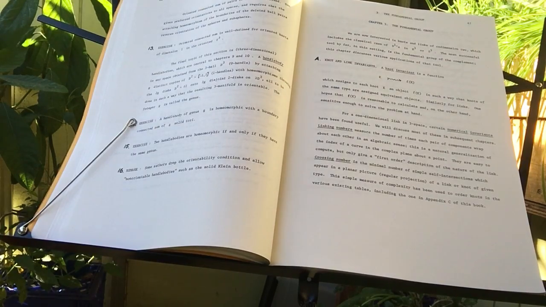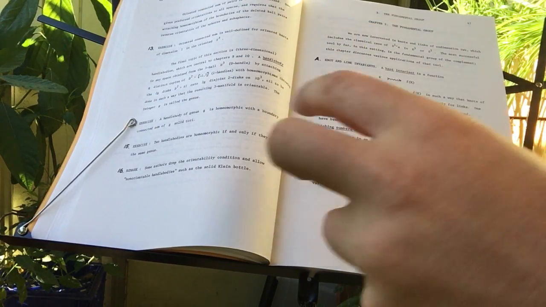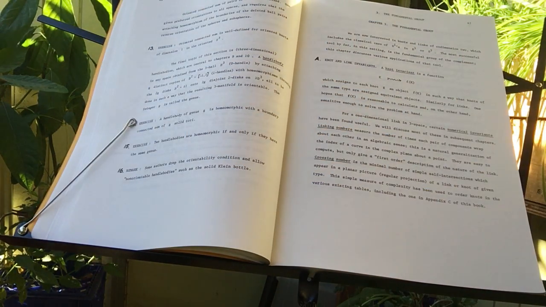That sounds important, so I'm going to read it all again. For a one-dimensional link in 3 space, certain numerical invariants have been found useful. We'll find most of these in subsequent chapters.